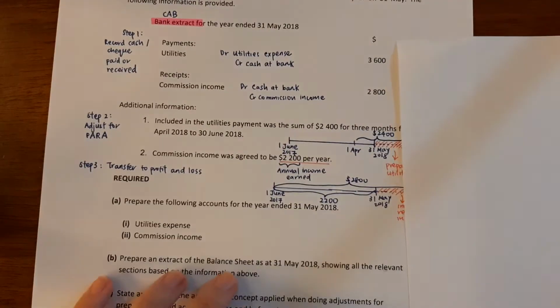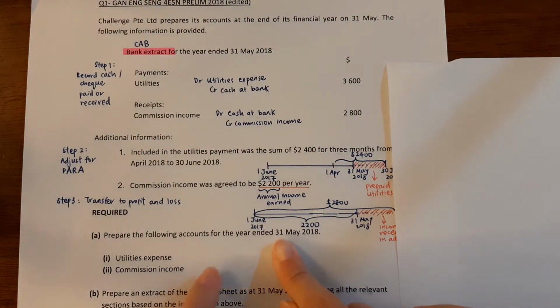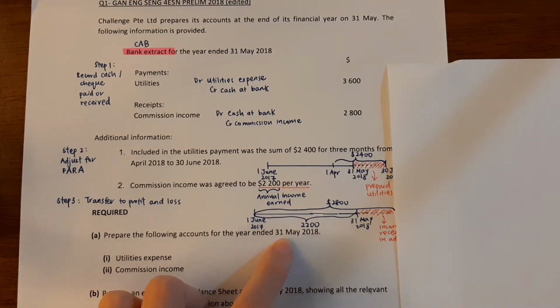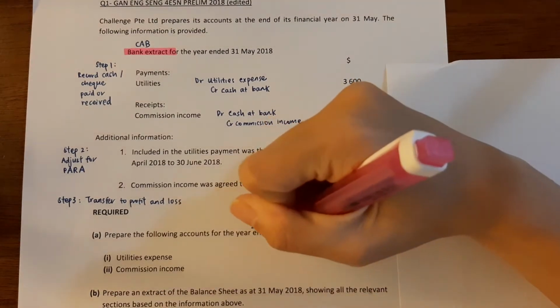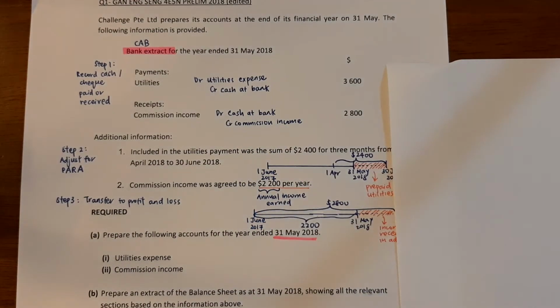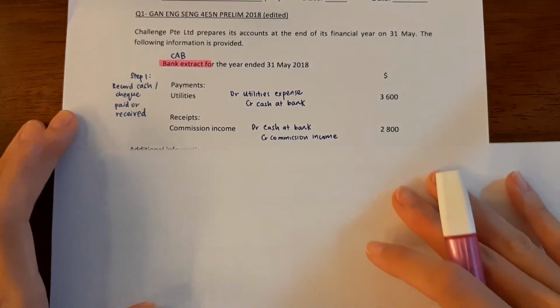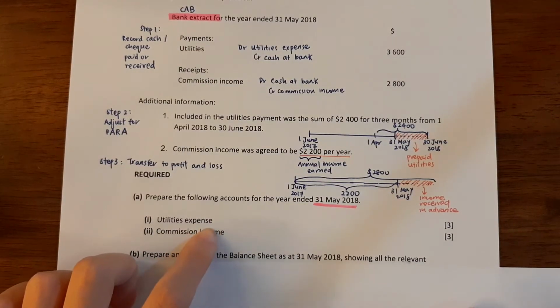Before we look at all the things, we should look at the question. Prepare the following accounts for the year ended 31st May 2018. So this is actually my financial year end. It's very important to know your financial year end. So let's look at the information given for step 1. We are going to prepare our utilities expense first.